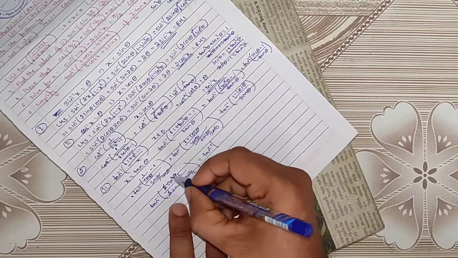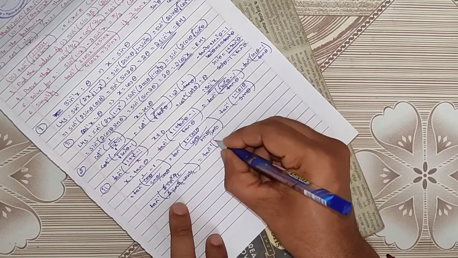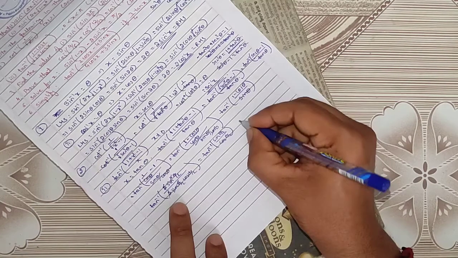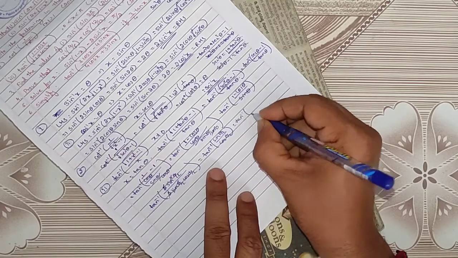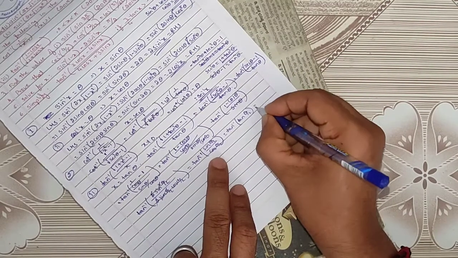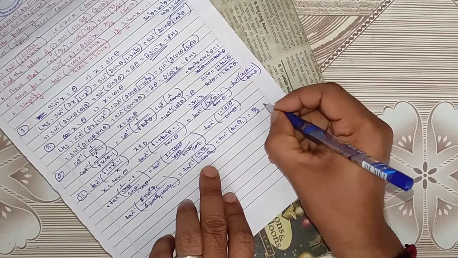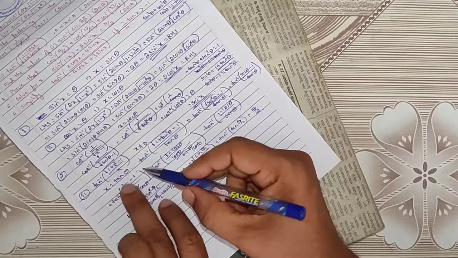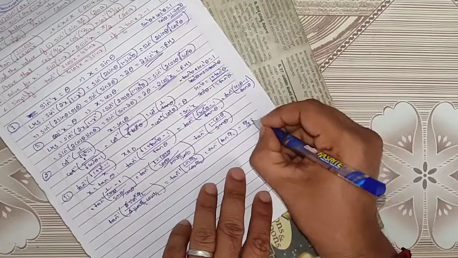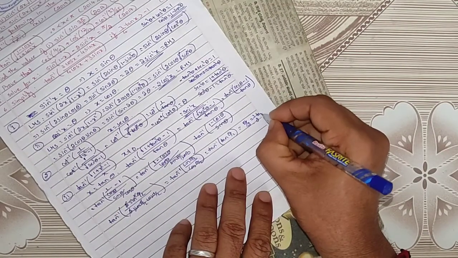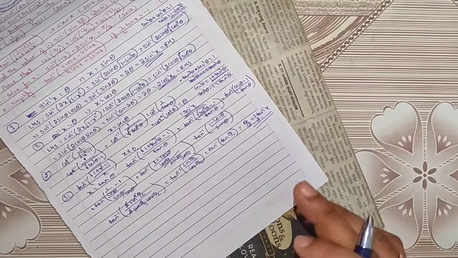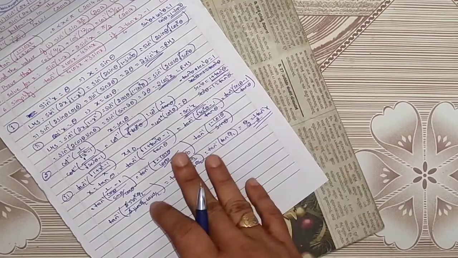So 2 gets cancelled, sin square and this get cancelled. So what is remaining? Sin theta by 2 divided by cos theta by 2 is remaining. So tan inverse of sin by cos is tan theta by 2. So the answer is theta divided by 2. So theta is what? X equals tan theta. So that theta equals 1 divided by 2 into tan inverse of x. This is our simplest form: 1 divided by 2 tan inverse of x.